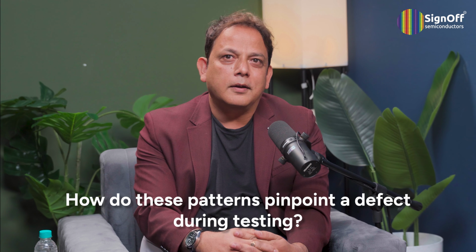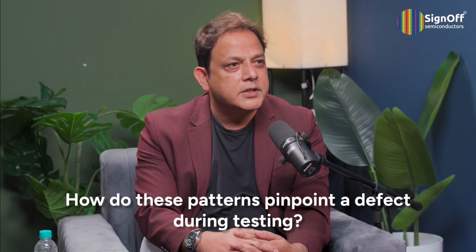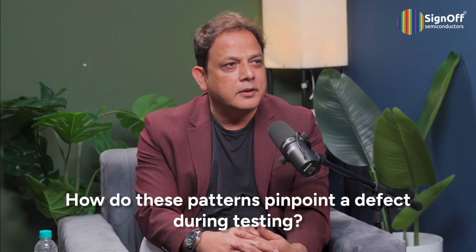So these patterns are being generated through some logic, I would say, in terms of the DFT process which you put in. The curiosity or fascination is: how do you detect a manufacturing challenge or defect by seeing these patterns?